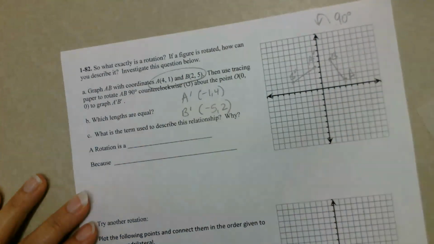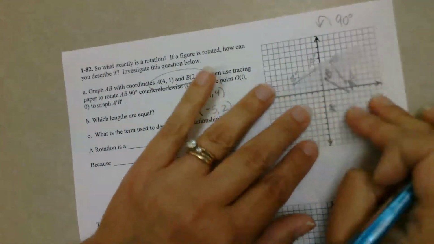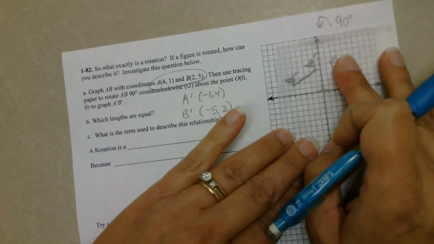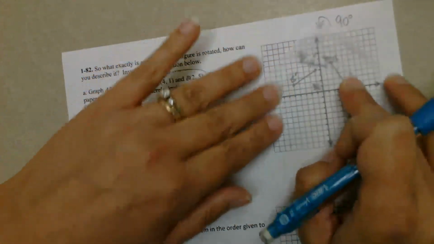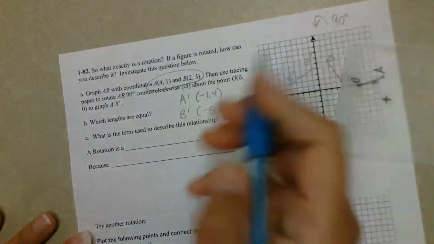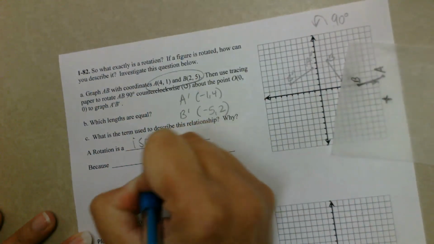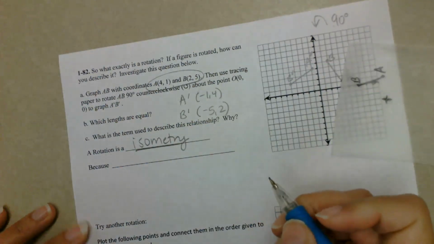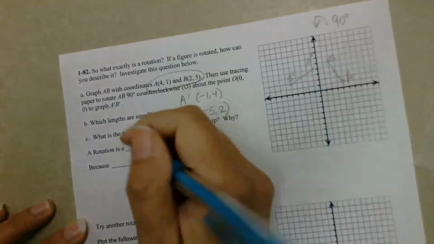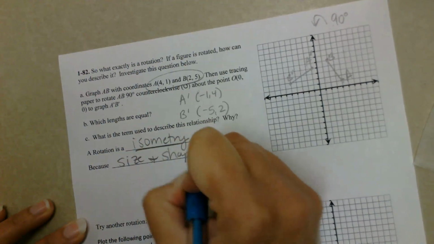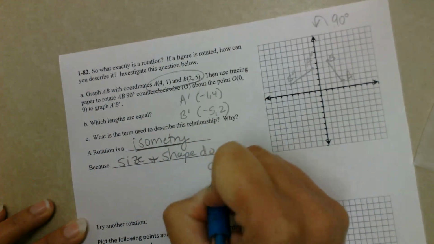Now, did the size of the segment change? Same length, matches up perfectly on both. So then we say that that is an isometry, because what does isometry mean? It means size and shape do not change.